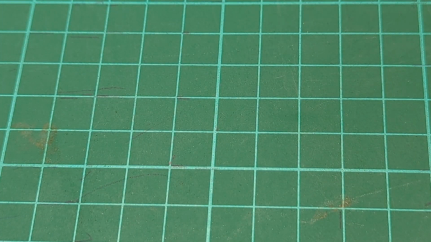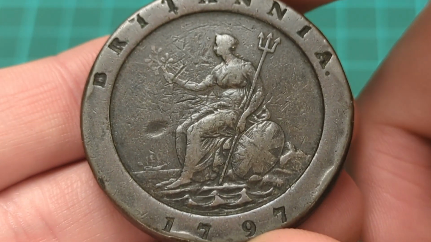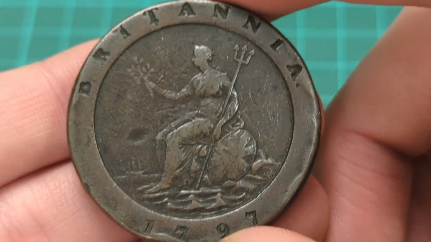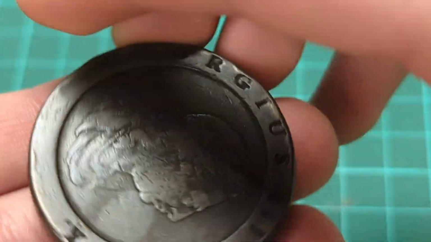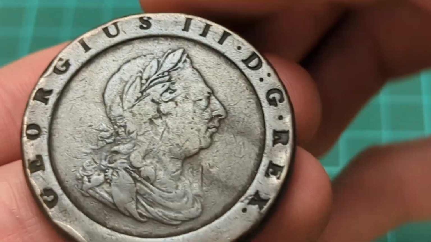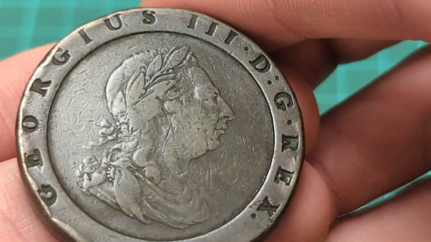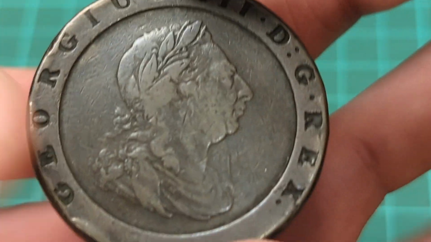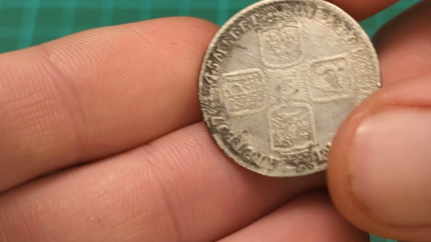The next monarch up is King George III, and for that I will be entering this lovely large cartwheel 2p, a beautiful coin, but of course importantly it is from the reign of King George III. There he is. I have a coin from the reign of King George III, a beautiful coin indeed. Great to have.